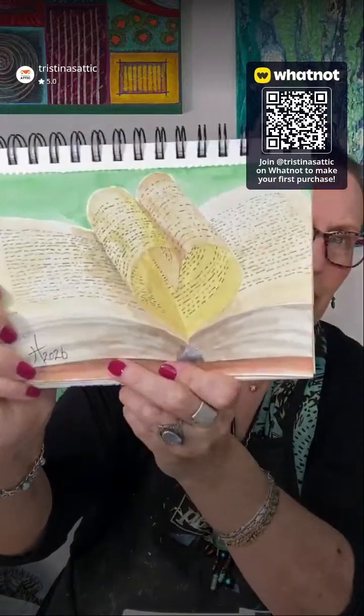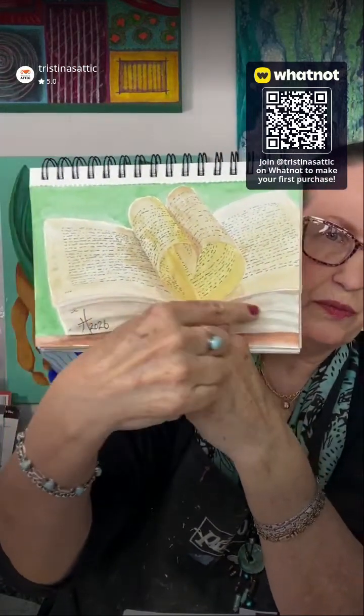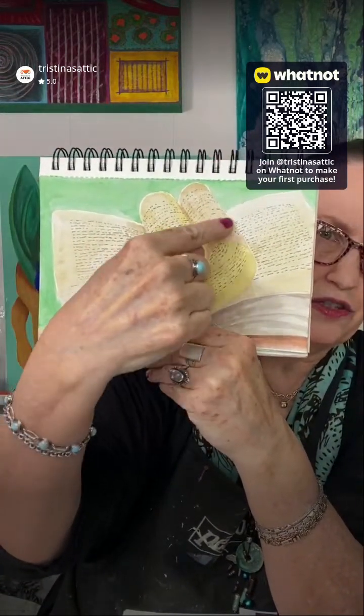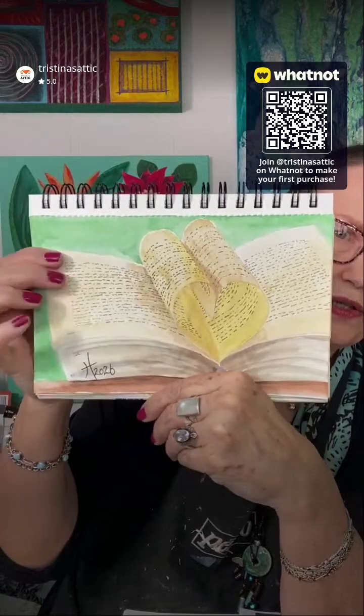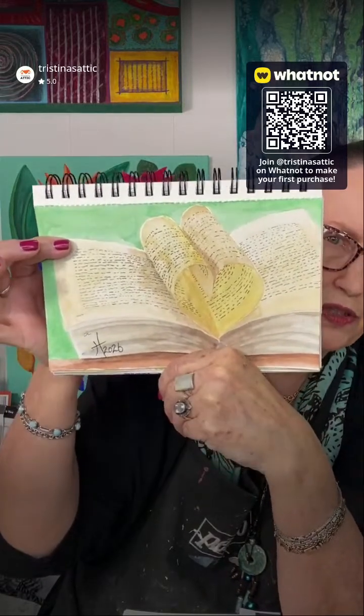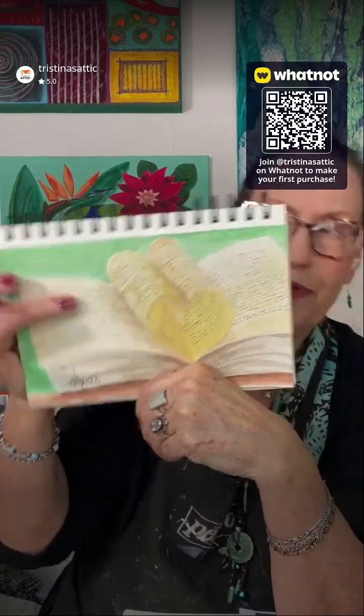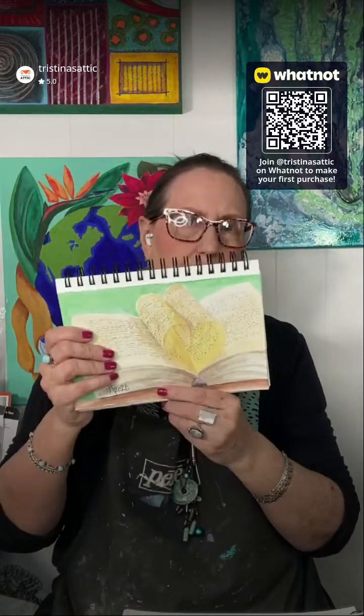So I did a book. I found this picture where someone had taken a book and made the pages into a heart. And so there is poetry. On my social media, my Instagram and my YouTube, I post the making of these as I'm going through and painting them.